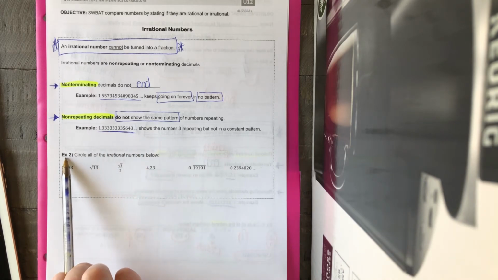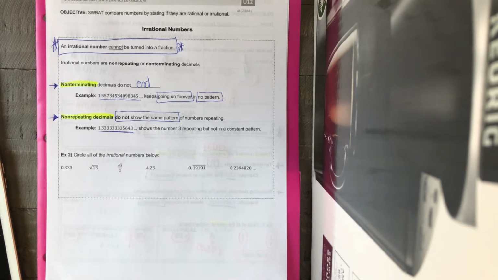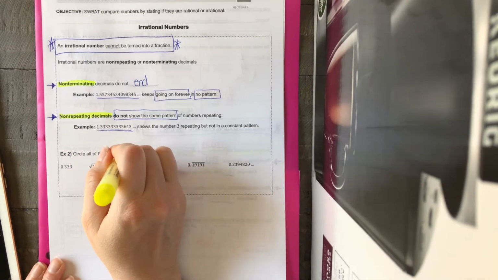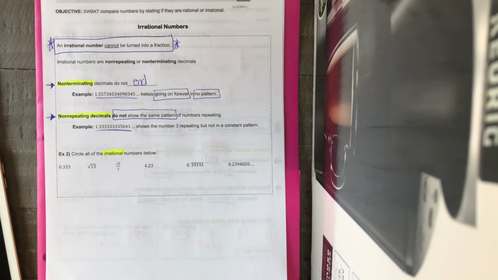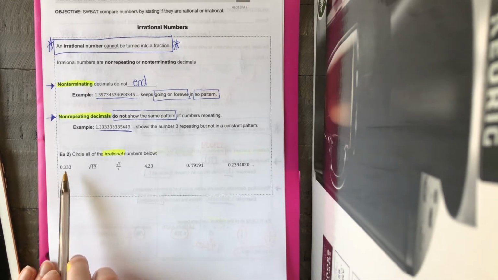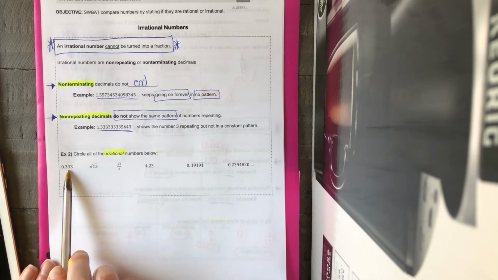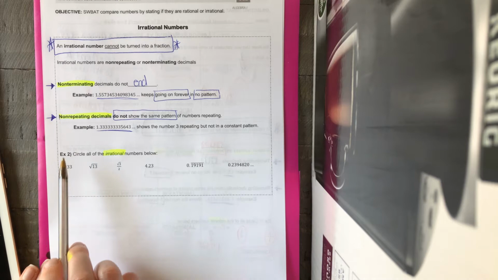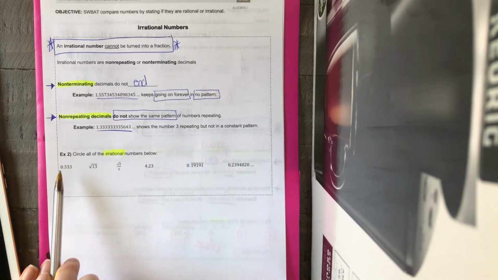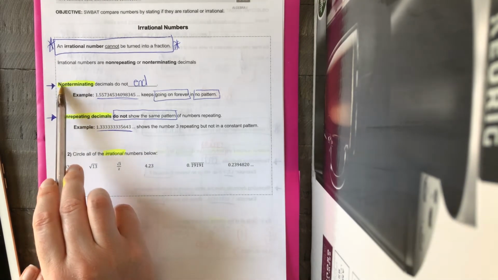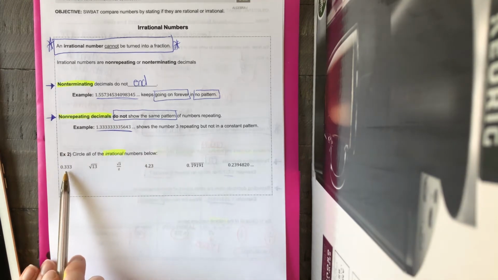Now if we look at example 2, I want to circle all of the irrational numbers. Let me just highlight that again. You guys can always box these if you don't have a highlighter, that's fine. Now let's quickly go over them. If I look here, is this irrational? My answer would be no, this is not irrational. Do I see that this is ending? It is ending. I need something that doesn't end, so this would be rational.